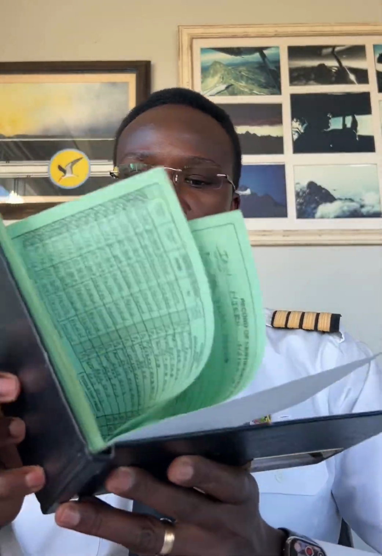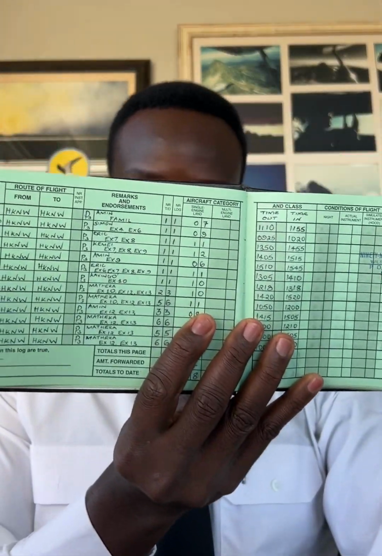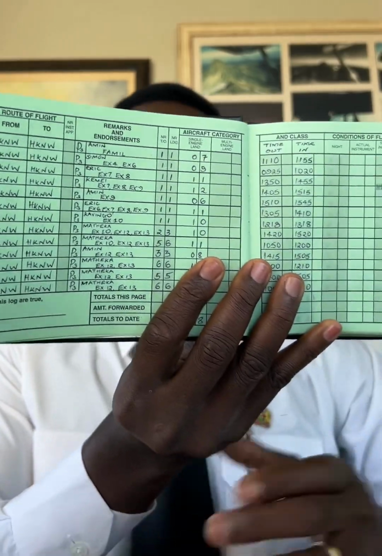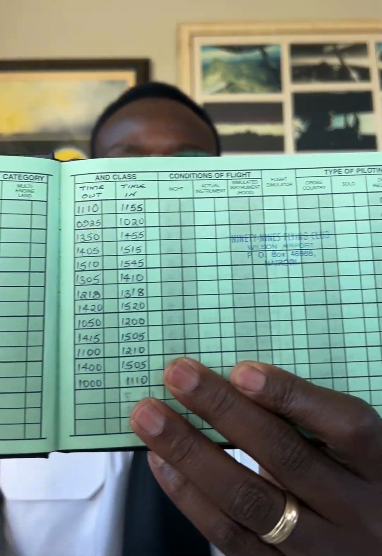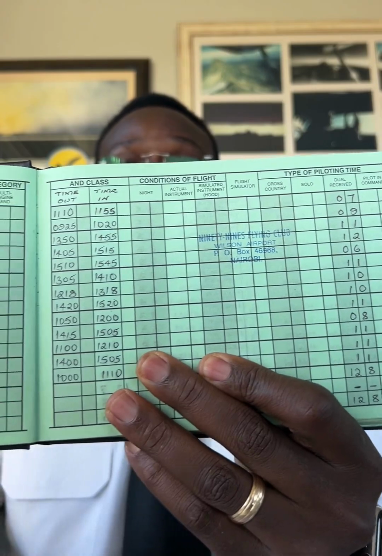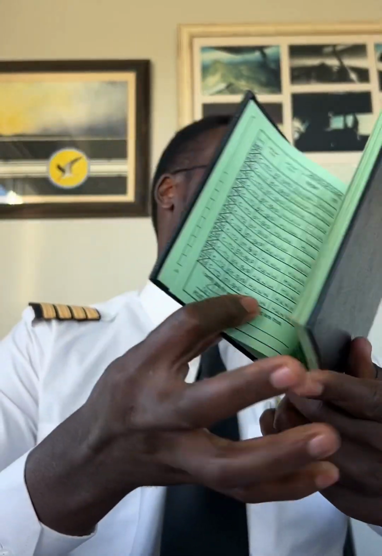So I'll show you actually my first flight here. This is my first logbook with my first flight there. Very interesting. Those are my first hours in school, and that is how you log them.